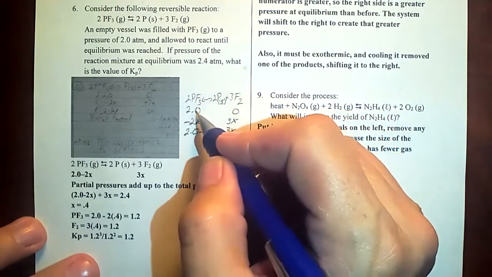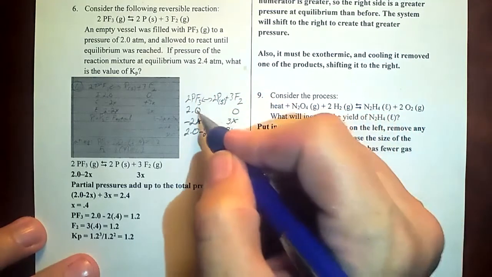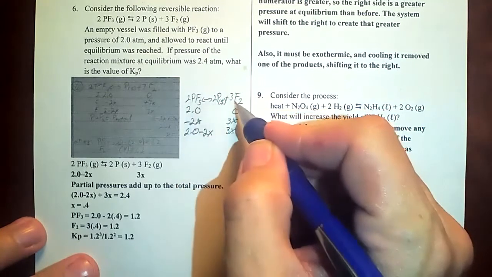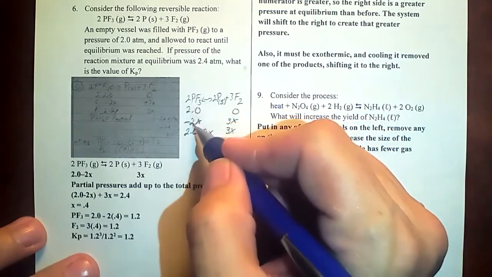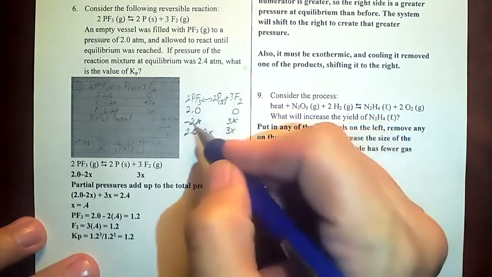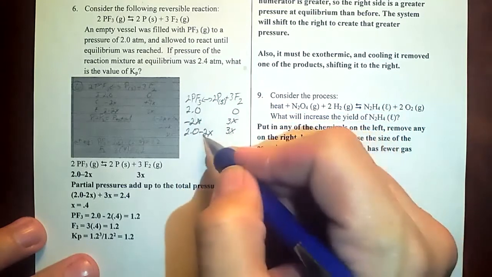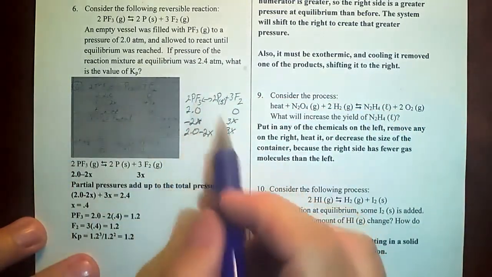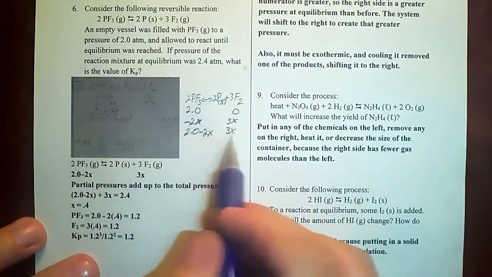We start out with, or atmospheres in this case, excuse me, we're starting off with 2 atmospheres, and we will destroy 2 of these to make 3 of those. So this will get destroyed in a 2/3 ratio of that, whatever X is. We will destroy 2 and create 3. And so here's the amount at equilibrium. I just figured you couldn't read this, so I wrote it out. Here's my ICE box in it. So here's my equilibrium amounts.